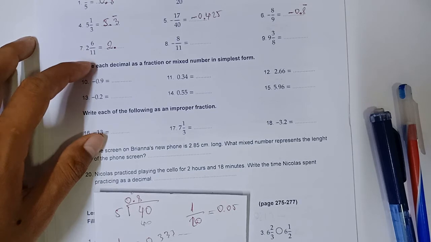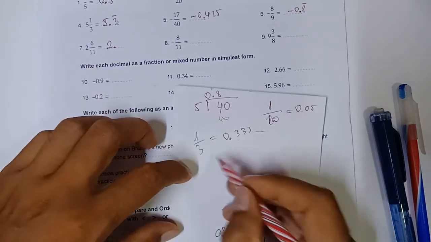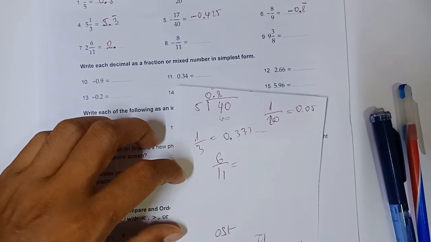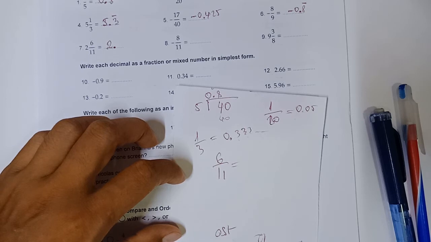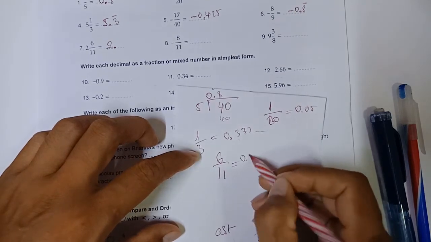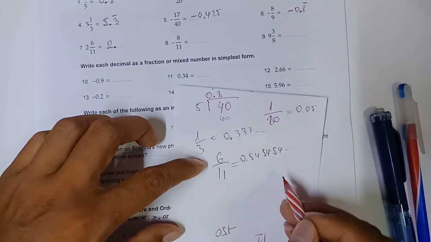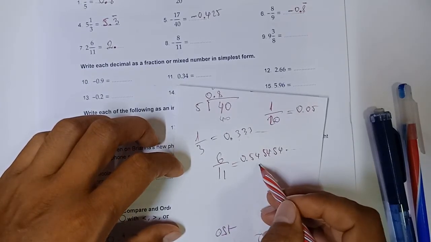Now 6 divided by 11. So you got 6 over 11. Let's see what this is equal to. 6 divided by 11 is going to give you 0.54, 54, and so on. So it means that the 54 is repeated.